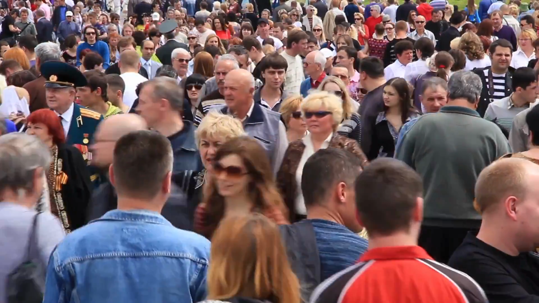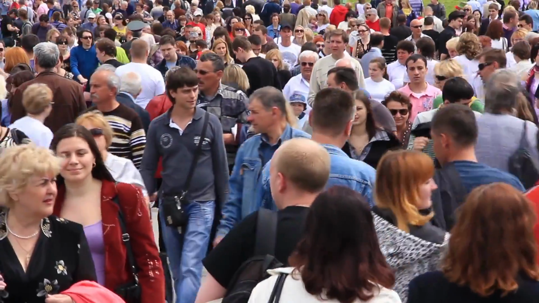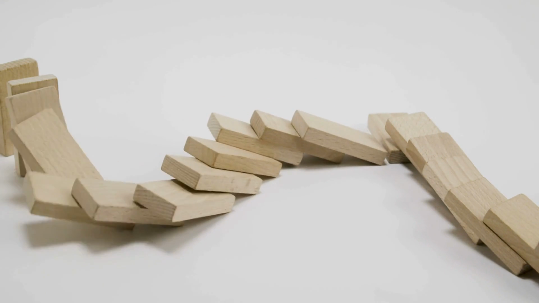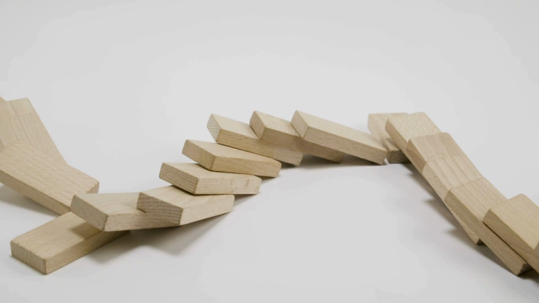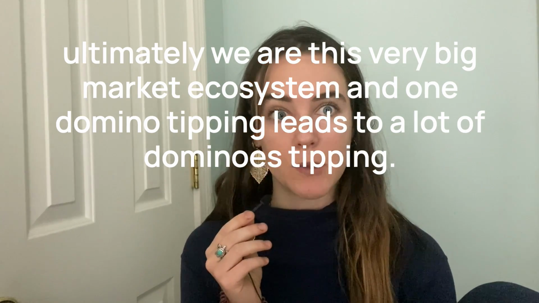And the thing is that price systems coordinate the actions of thousands of people, millions and millions of people. When you mess with one aspect of that, it leads to a domino tipping across all of the systems. So if you mess with oil prices, that's going to mess with refineries, that's going to mess with gas stations, that's going to mess with consumers. Everything kind of pins back to ultimately we are this very big market ecosystem, and one domino tipping leads to a lot of dominoes tipping.